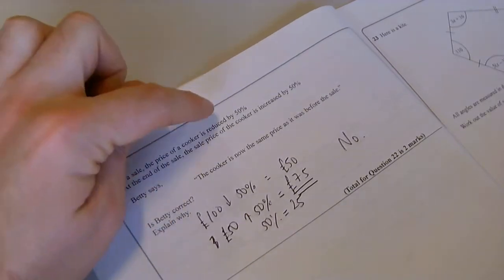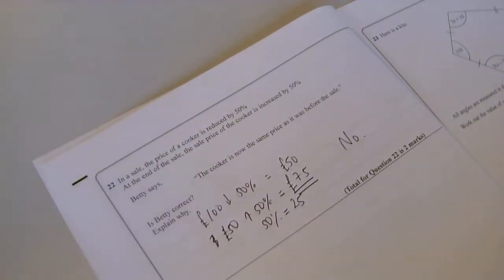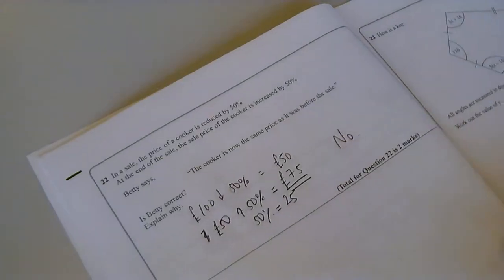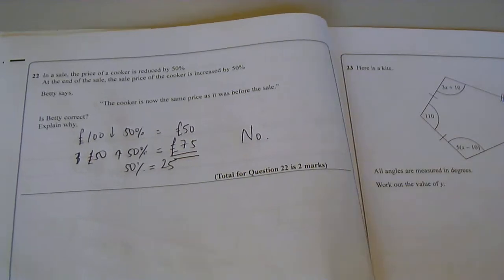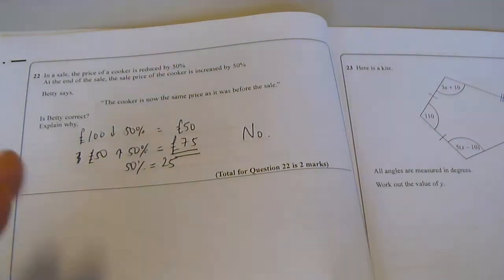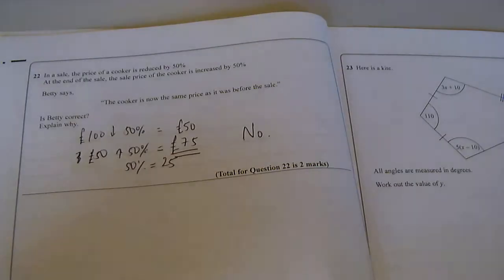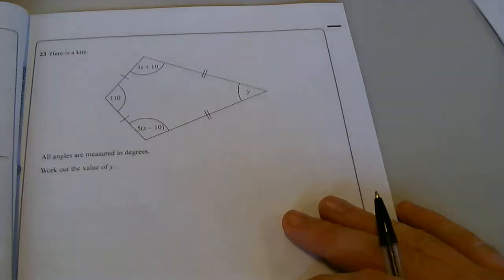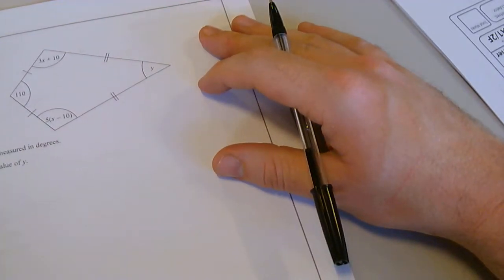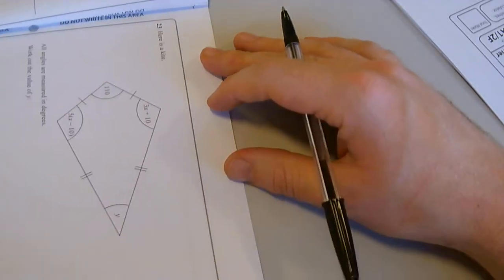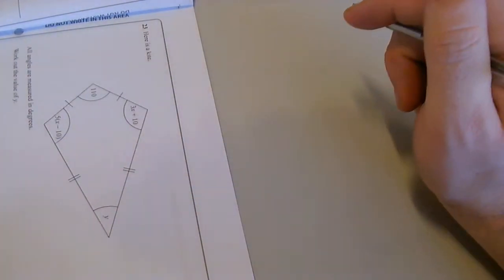Okay, just because they both say 50% doesn't mean it's 50% of the same amount. So it's very important that if you've got the information, be confident that you could make up the question, make up a scenario. Some people could go down the multiplier route. You could do anything you want to really to prove it, but that's the most obvious way for me. Make up some values.